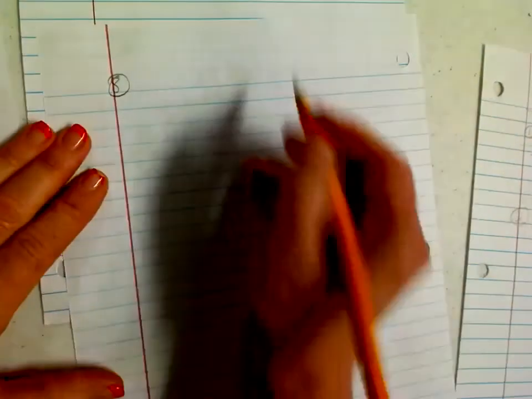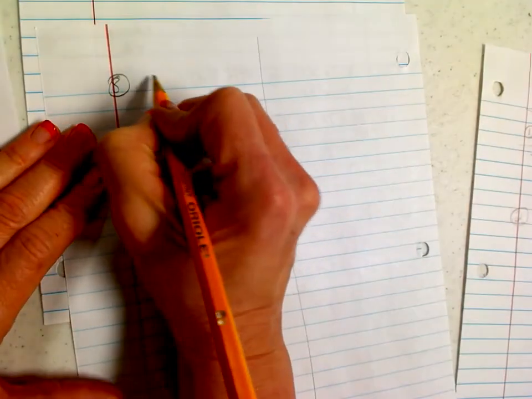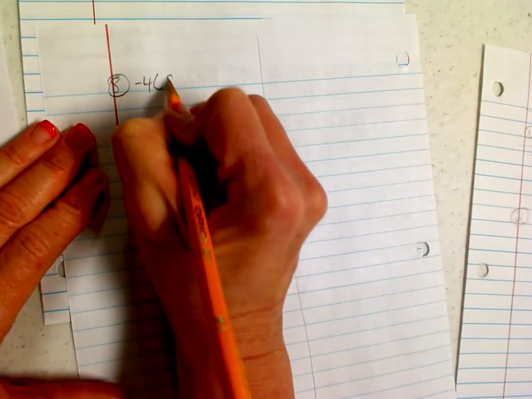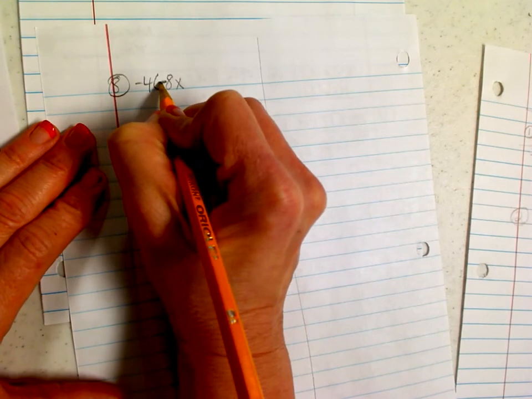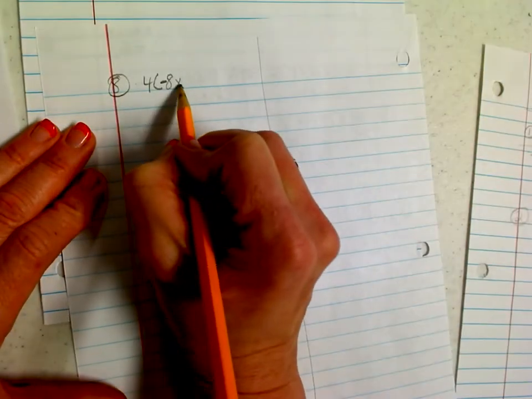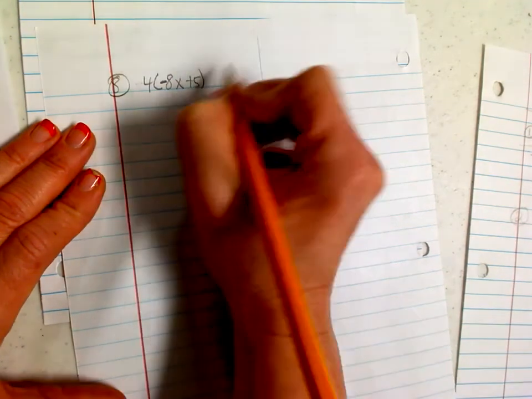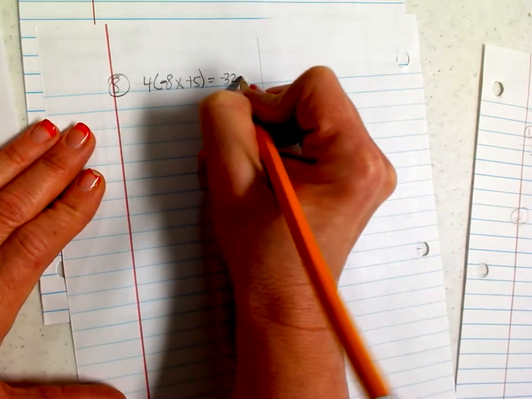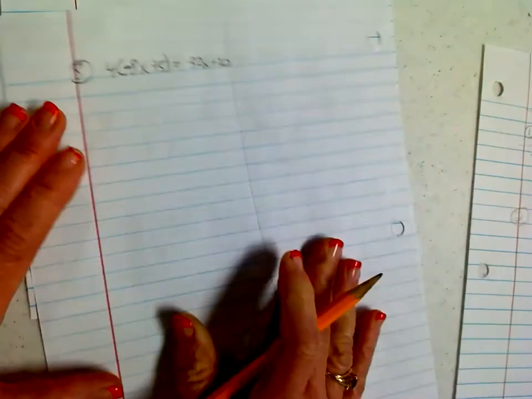I promise you're going to be ready to keep going. So number 8 says negative 4 times 8x. Oh, a negative. Oh, sorry. Better watch what you're writing.